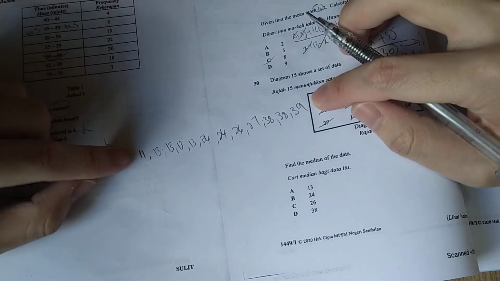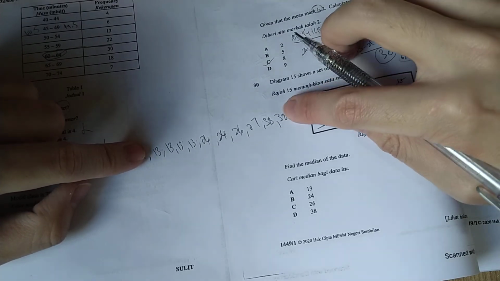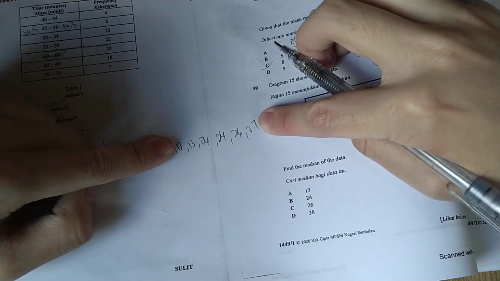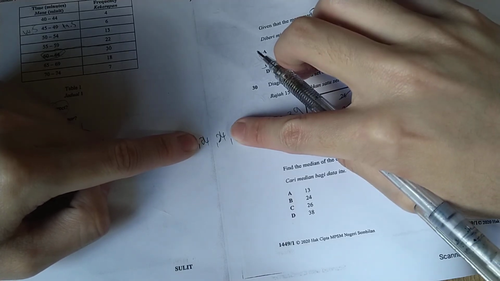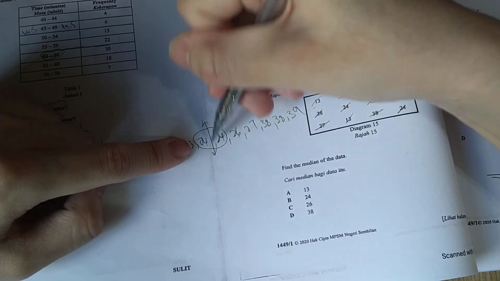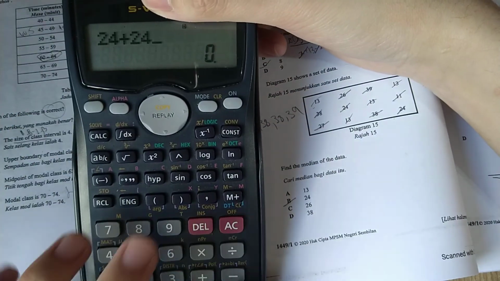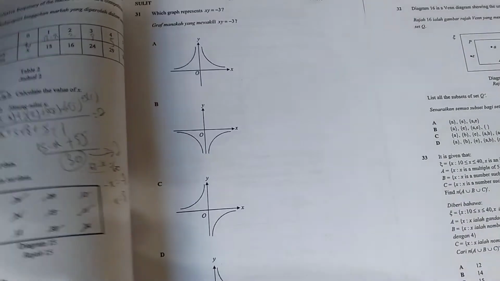Find the median. The median is the middle number. So cover two numbers here, cover three numbers, cover four, cover five on each side. So you're left with 24, 24. This would be the median, and the median will be 24 plus 24 divided by 2, so it's also 24. Still 24. That's the answer.